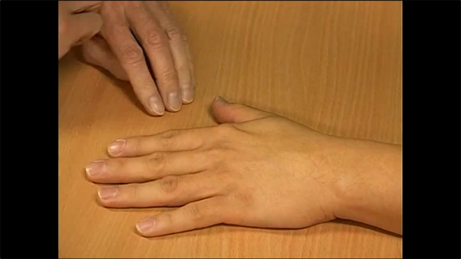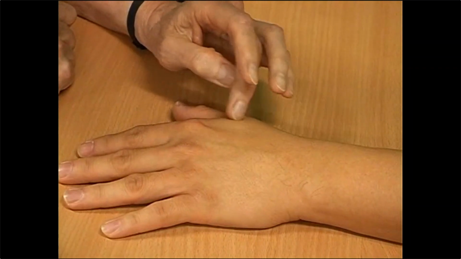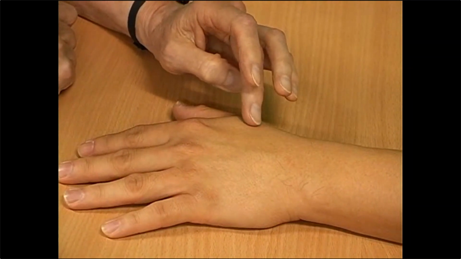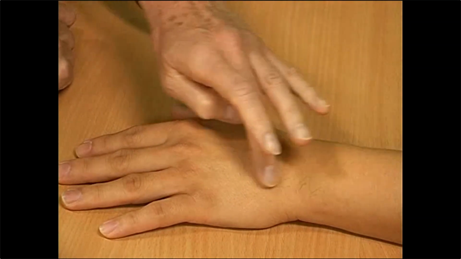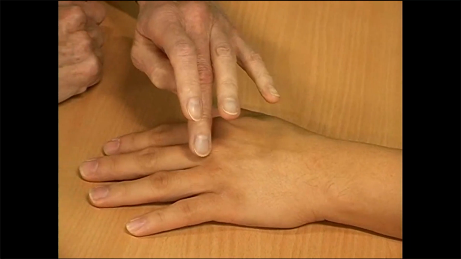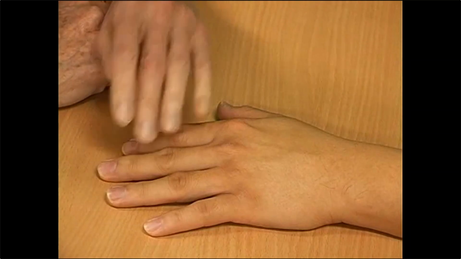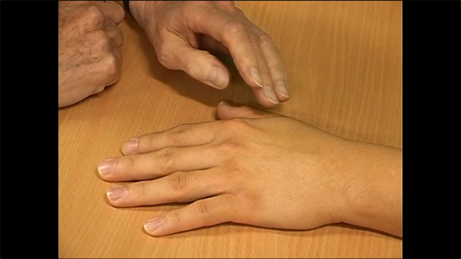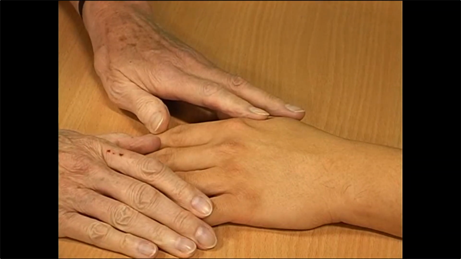The nerves on the back of the hand are the radial nerve supplies a small area here on the first web space, and the dorsal branch of the ulnar nerve supplies the backs of these three fingers. So again, I have now tested each of the structures on the back of the hand.